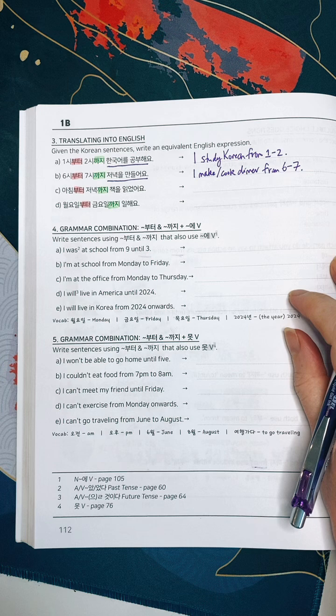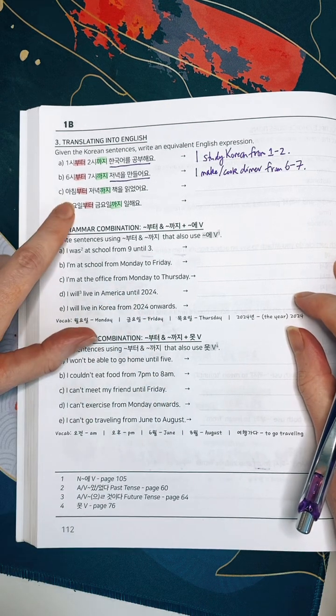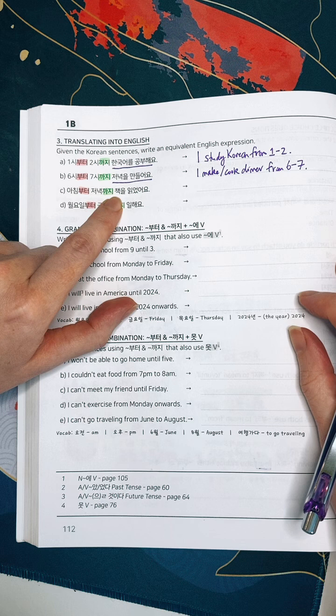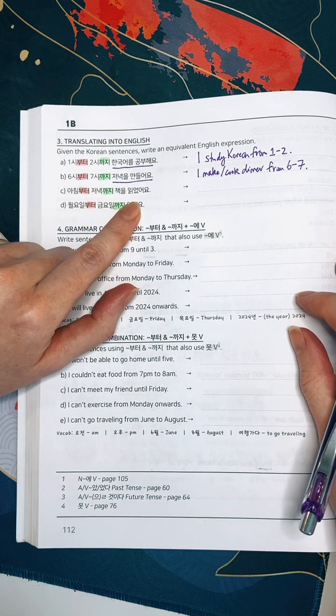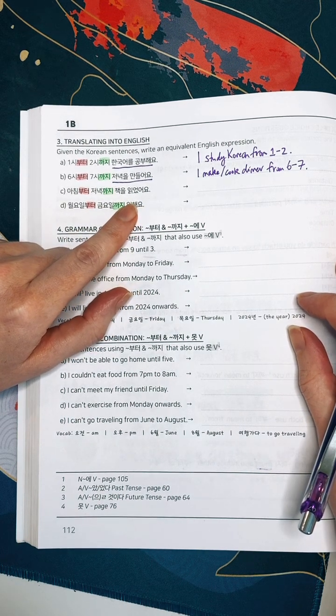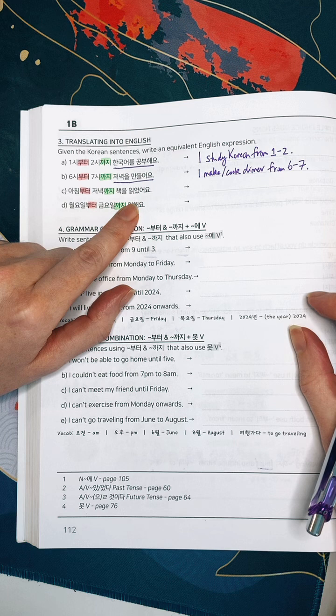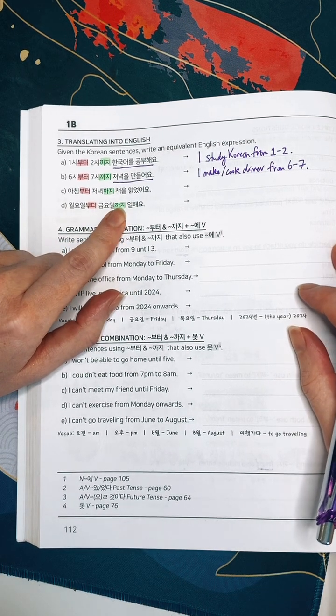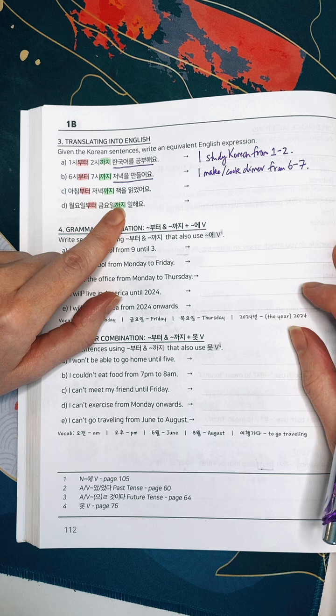All right. C. 아침부터 저녁까지 책을 읽었어요. How do you read sentences so easily? It takes me ages to understand. It takes time, honestly. Just time and practice. I've been doing this for a few years.